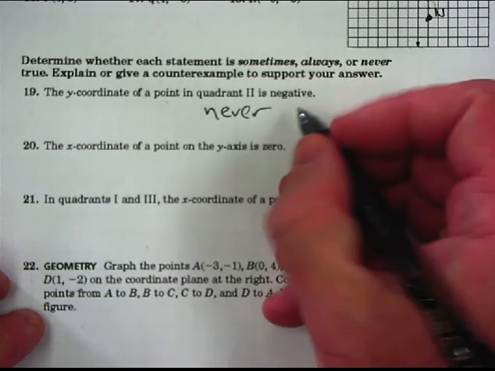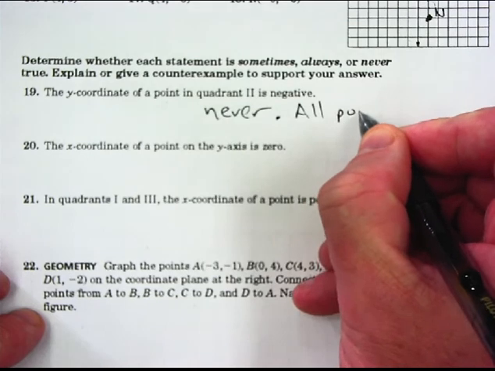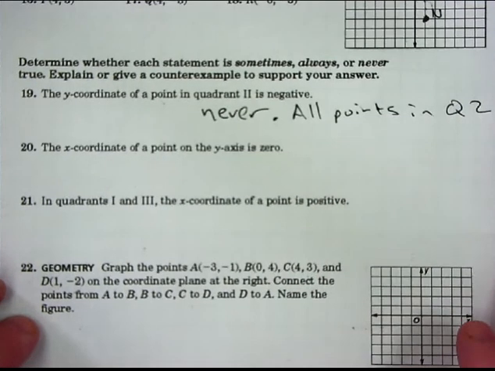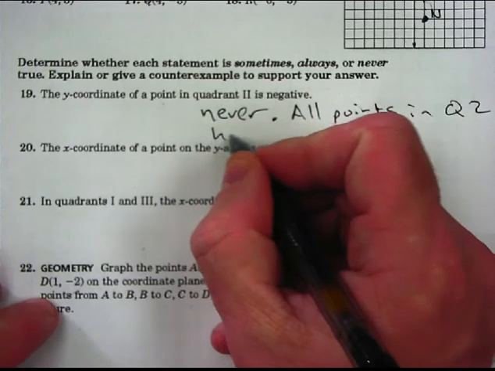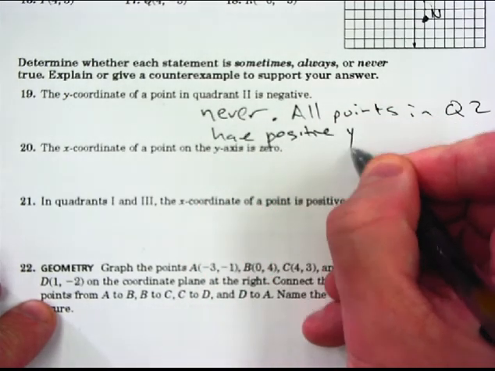And then we could explain by saying all points in quadrant 2 have positive Y coordinates.